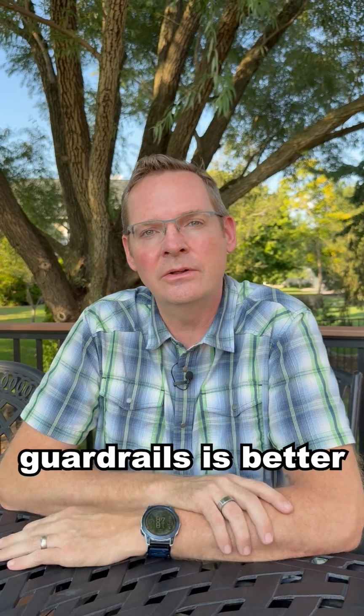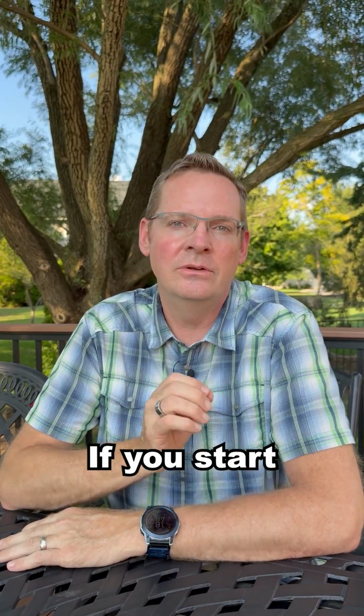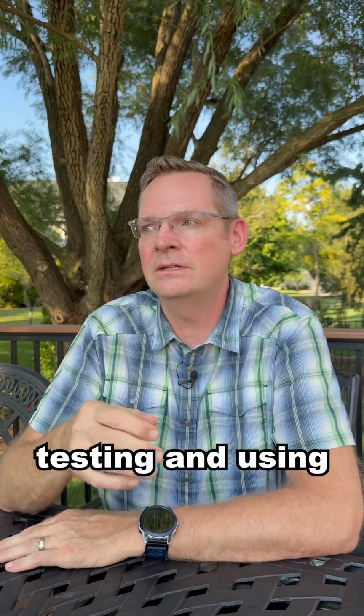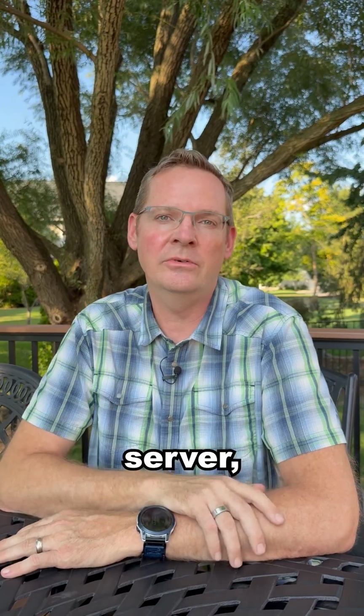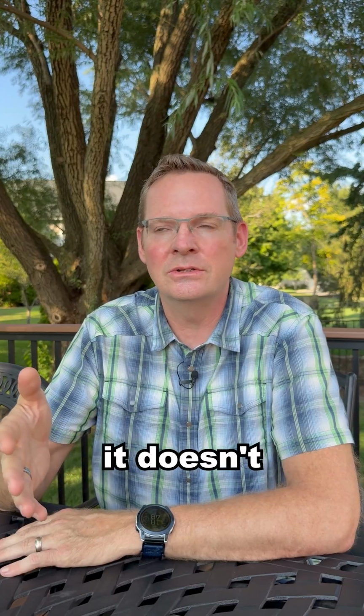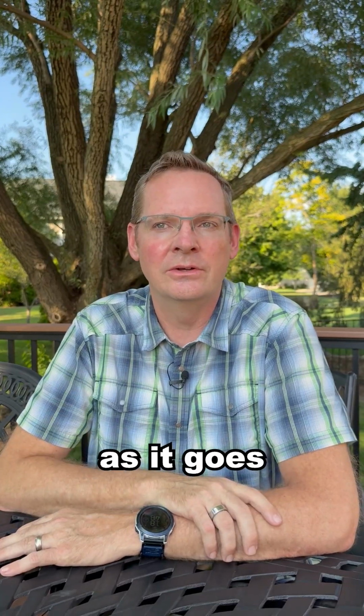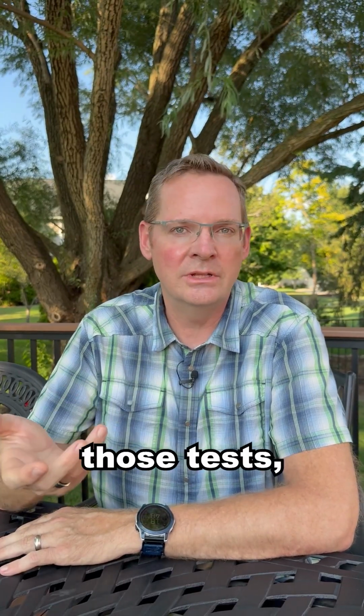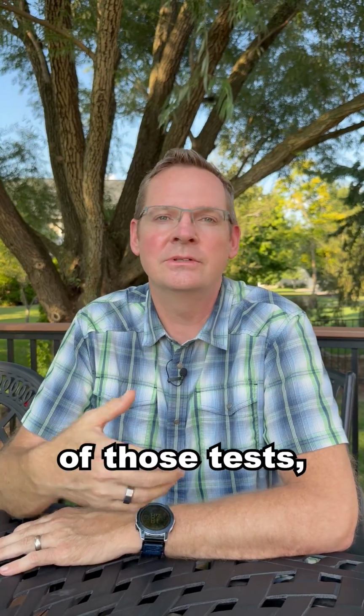The second set of guardrails is better end-to-end testing. If you start implementing with good end-to-end testing and using tools like the Playwright MCP server, you can actually guide that AI to build a better product and make sure it doesn't regress on itself as it goes through the development process. It can actually run those tests, understand the output of those tests, and make sure you build a better product.